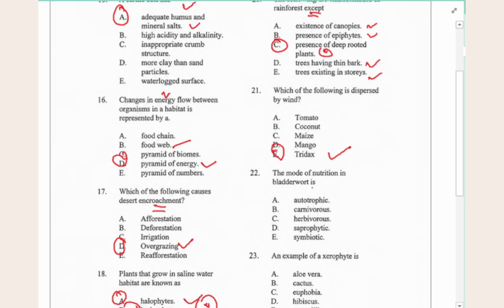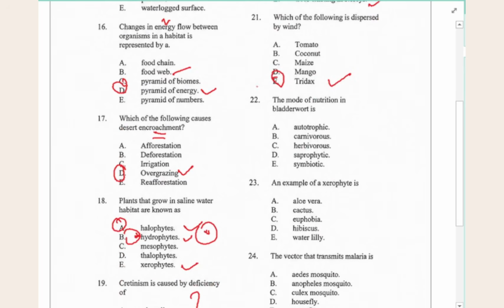Now the next, 22, the mode of nutrition in bladderwort is carnivorous. We said it in the video we made yesterday that bladderworts need this carnivorous nature to supplement for nitrogen. They don't have enough nitrogen, so they use the insects they catch to supplement for nitrogen. Now an example of a xerophyte, we talked about the xerophytes. Xerophytes are plants that do well in dry areas, desert-loving plants. So a good example here is your cactus.